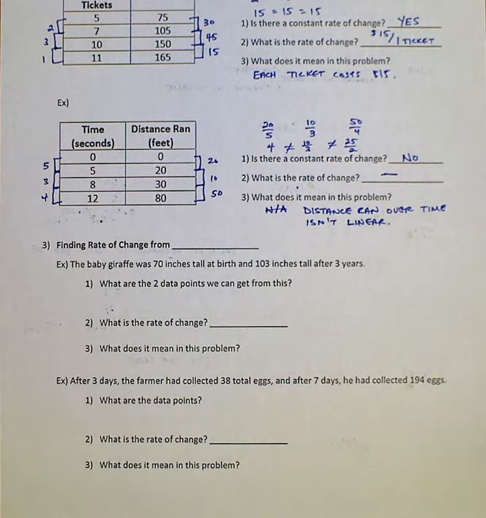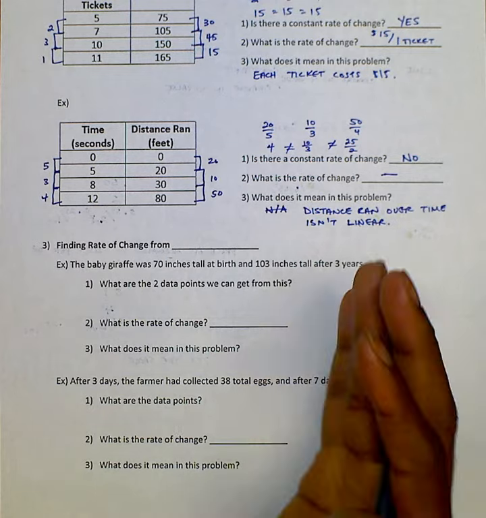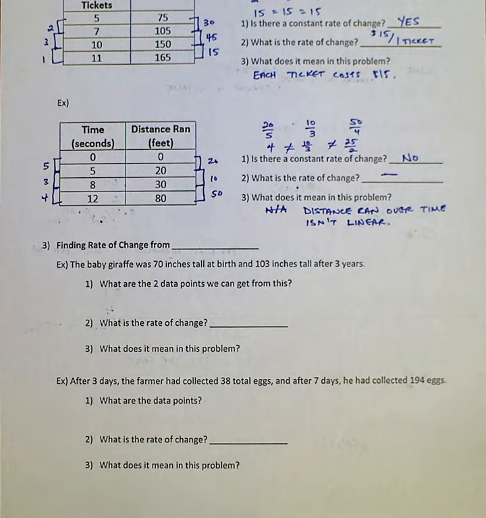Okay, so we see a situation where we had a constant rate of change, and so we saw the linear model there, and we could find a rationale or reasoning for the rate of change, and here we have one that wasn't. And so then we can see that that's just not linear. So we found the rate of change from a graph, we found the rate of change from a table, and now we can find the rate of change from a situation.